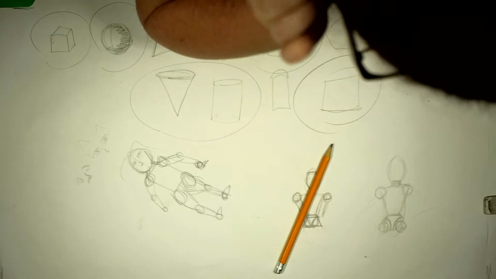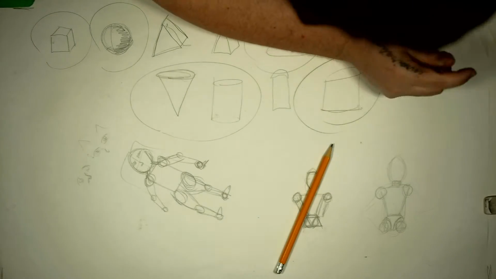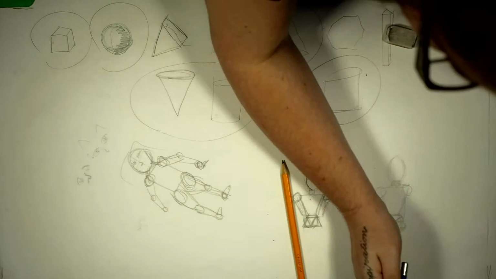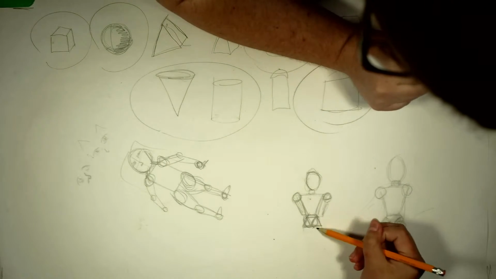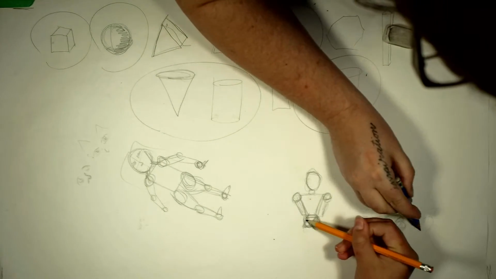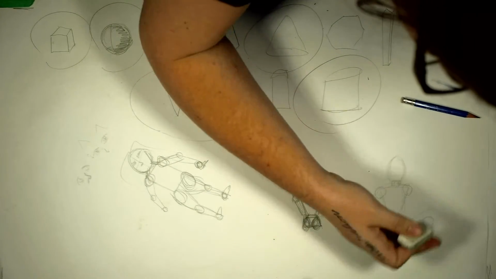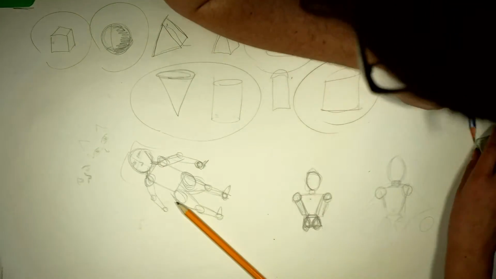Okay. I should have asked you this beforehand. Left leg or right leg popped? Right. So that's this side, right? I'm gonna redraw these hips. I'm gonna redraw my shoulders.